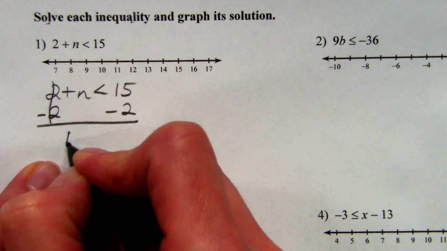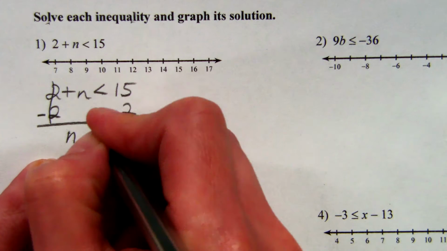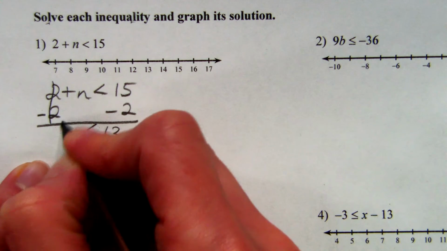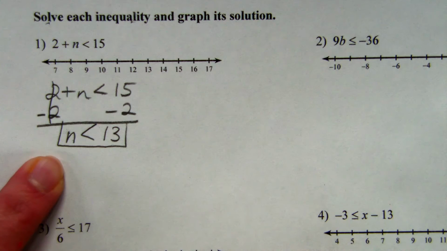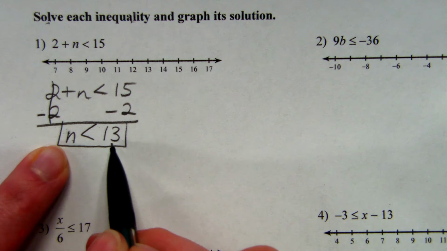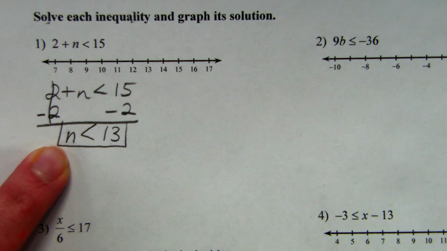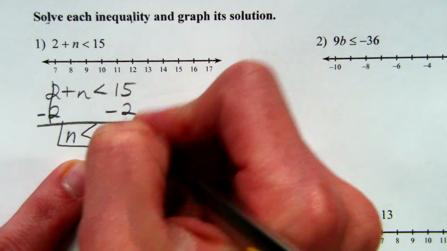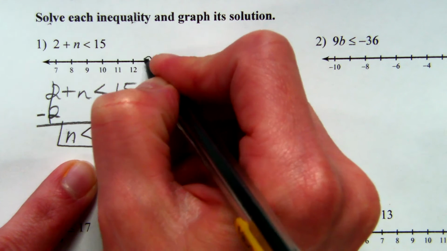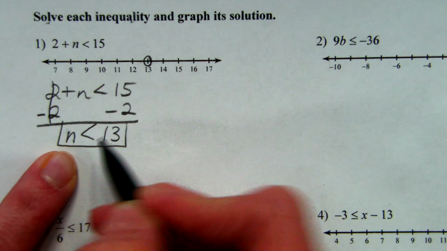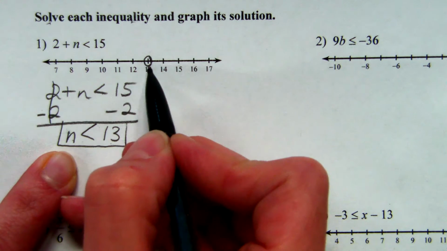And that'll leave us with n and the less than symbol, and then 15 minus 2 is 13. So this solution is n is less than 13. So any number that's less than 13 would be a solution. And the graph looks just like it did when we learned to graph simple inequalities in the previous lesson. So you go to 13, you'll make your point, but we do not fill it in because we don't have that little bar indicating that it's equal. It's just less than. So that's just where we're going to start.